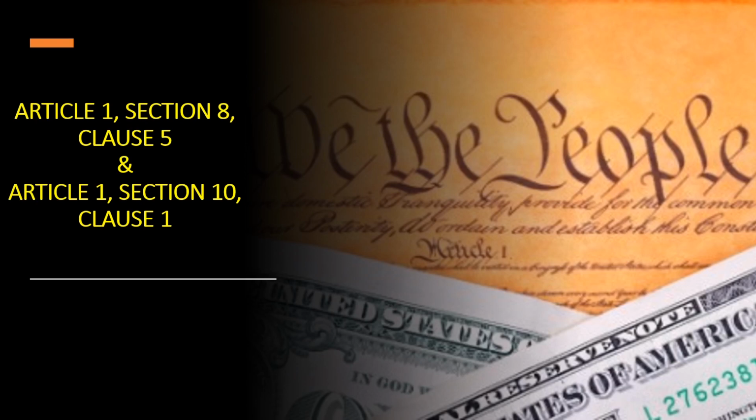First, Article 1, Section 8, Clause 5. The Congress shall have power to coin money, regulate the value thereof, and of foreign coin, and fix the standard of weights and measures. The second clause that addresses money in the Constitution is Article 1, Section 10, Clause 1, which reads: No state shall enter into any treaty, alliance, or confederation, grant letters of marque and reprisal, coin money, emit bills of credit, make anything but gold and silver coin a tender in payment of debts, pass any bill of attainder, ex post facto law, or law impairing the obligation of contracts, or grant any title of nobility. That's basically it. Nothing more.